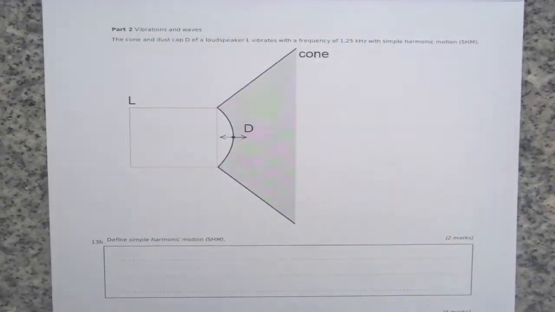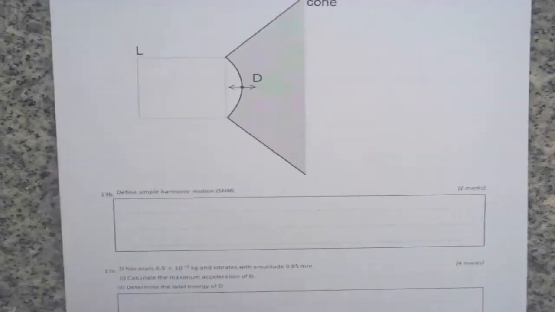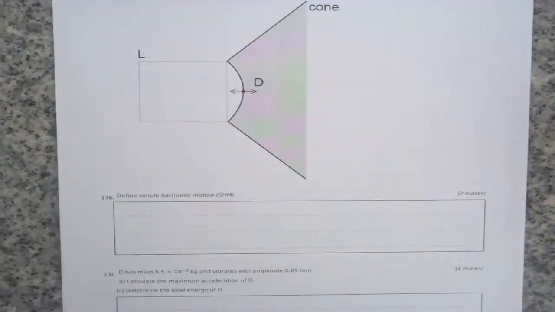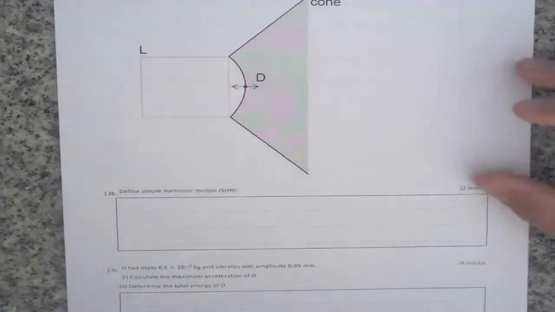So the first question says that you have a cone and a dust cap D of a loudspeaker L that vibrates with a frequency of 1.25 kHz with simple harmonic motion. 13b. Define simple harmonic motion. As we have seen already, this is a definition that you usually meet, so we have to be very careful here and not lose any marks. So what do you say here?